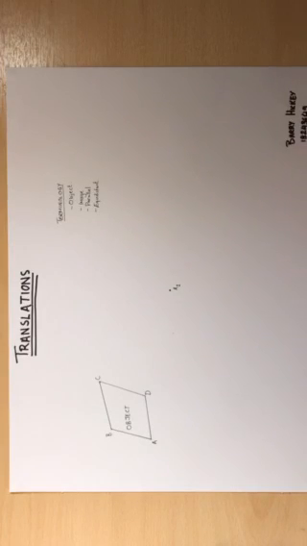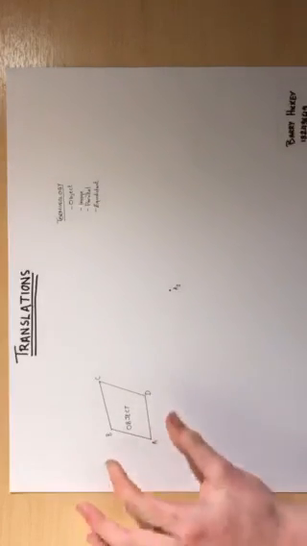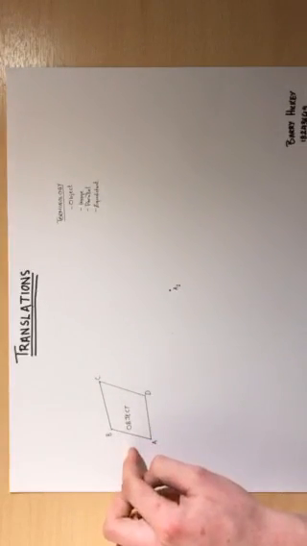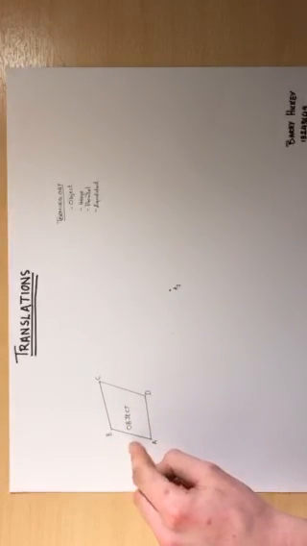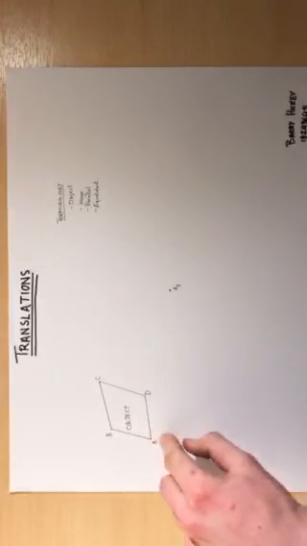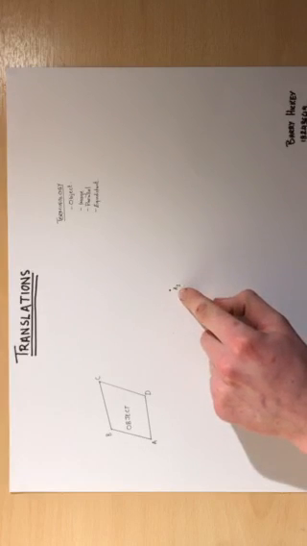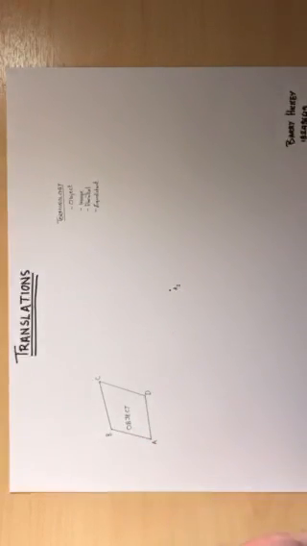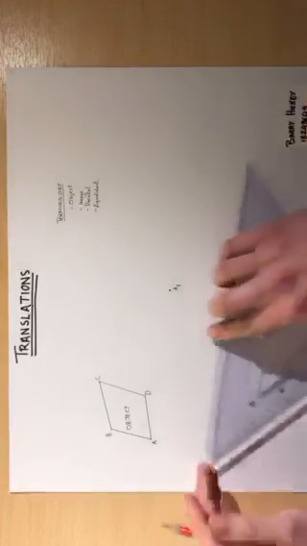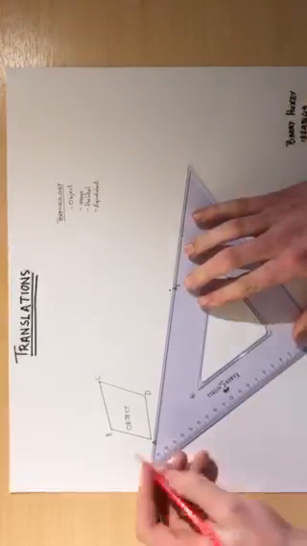The first step in translations is we look at what we're given. We're given this four-sided irregular quadrilateral and the point A1. So first step is to join point A on the quadrilateral to point A1.